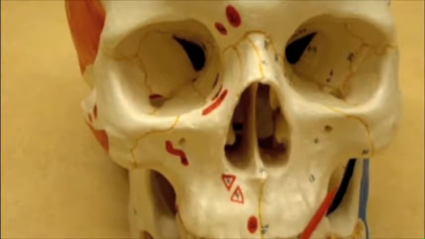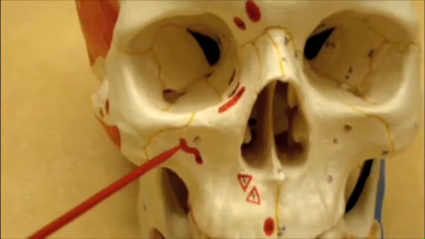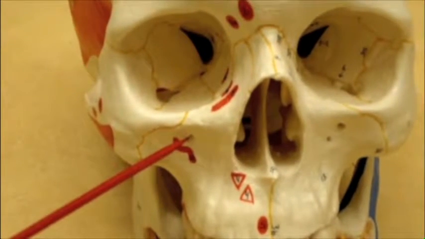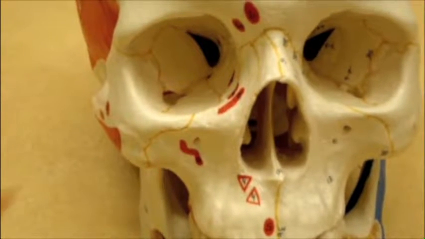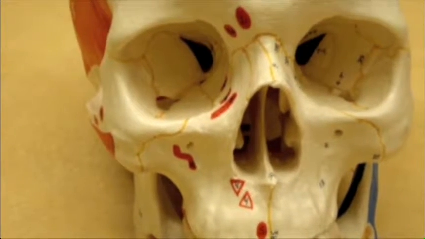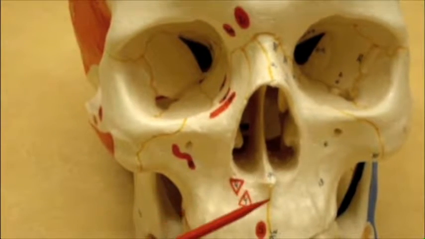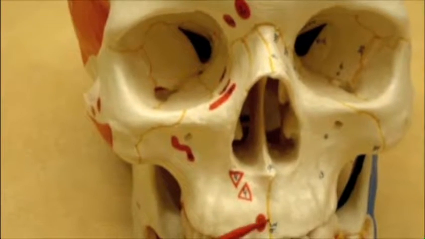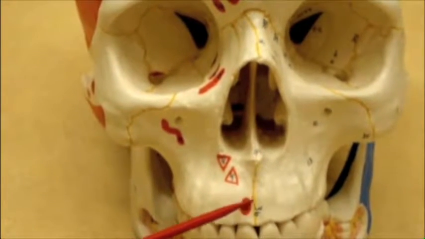Under the orbits are the infraorbital foramen, which is a passageway for the infraorbital artery, vein, and trigeminal nerve, cranial nerve number 5. Below the piriform aperture of the nasal cavity is the intermaxillary suture. This area here is the alveolar process of the maxilla.